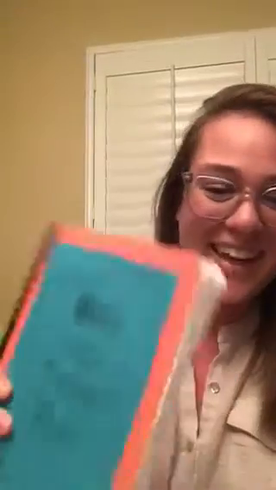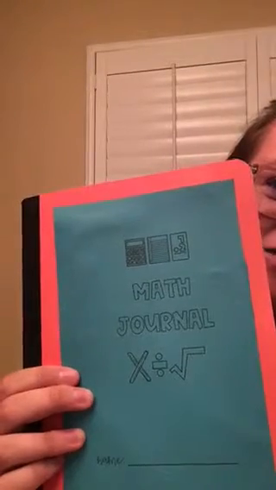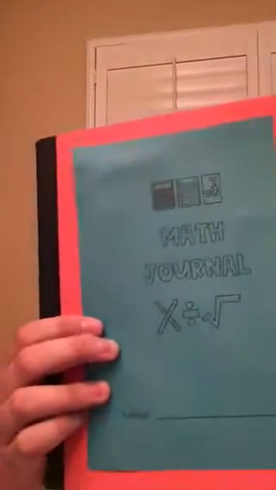So here's an example of one that I came up with. It uses a composition book and a cover for it. Sharing our ideas and taking time to write them out support metacognition. Another benefit to math journaling is it pertains to self-assessment.